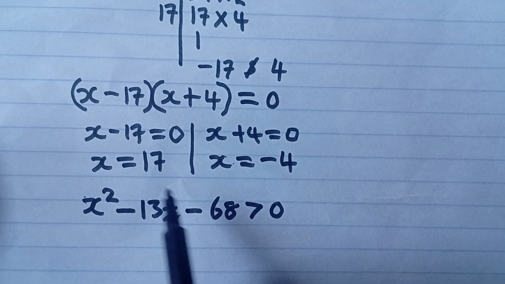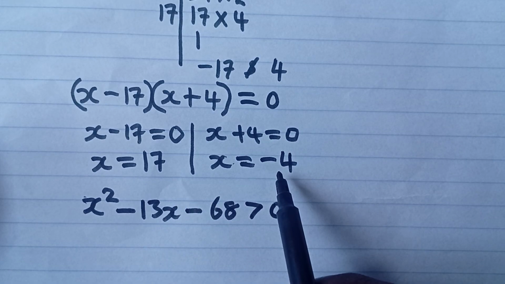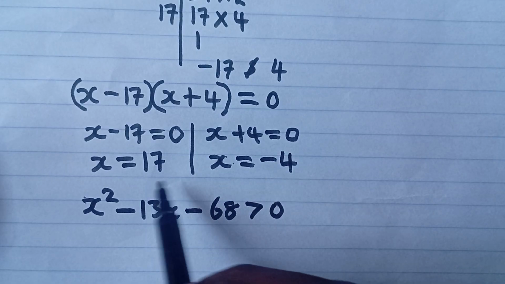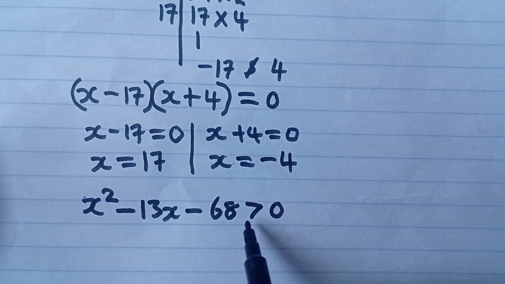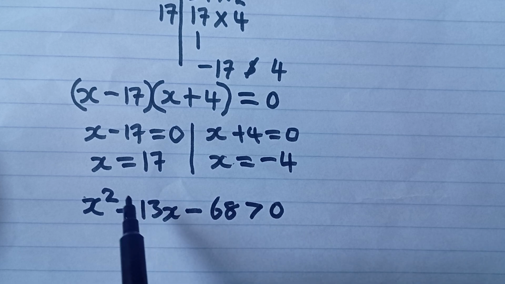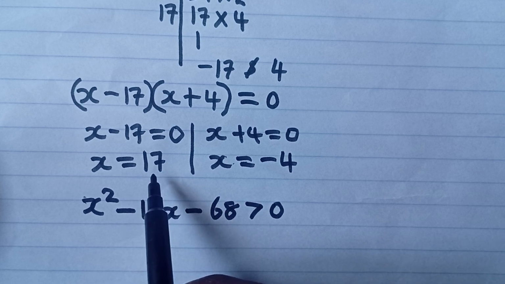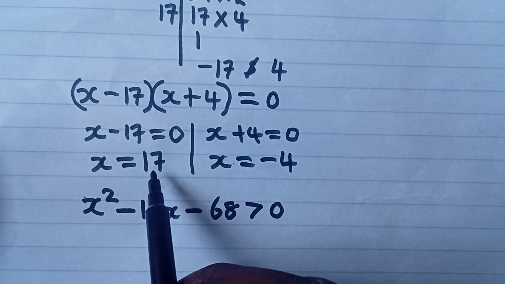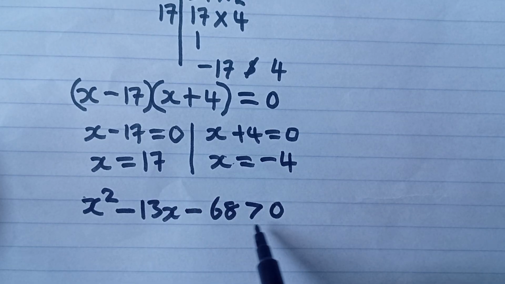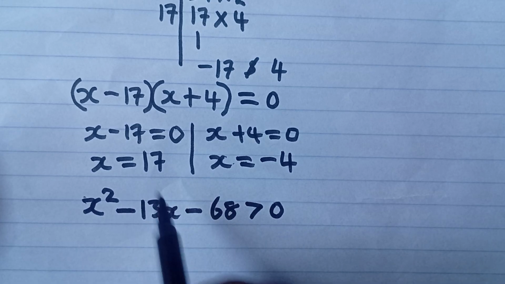So we now have our two solutions as 17 and minus 4. One of these values will take the original sign of the inequality in the question, and the other one will take the reverse sign. The simple trick here is to assign this original sign in the inequality to the higher value. Between 17 and negative 4, 17 is higher.